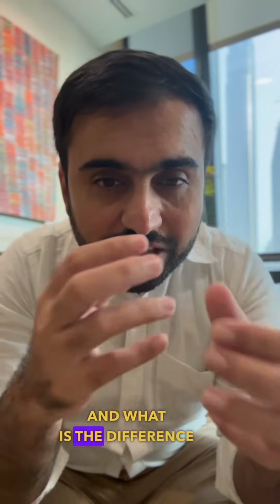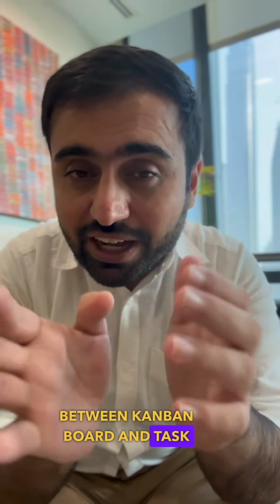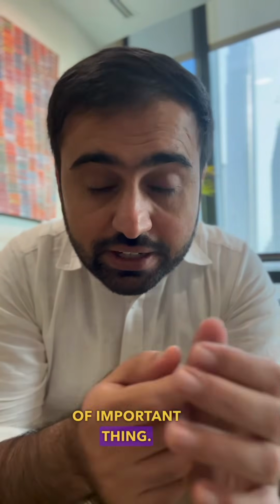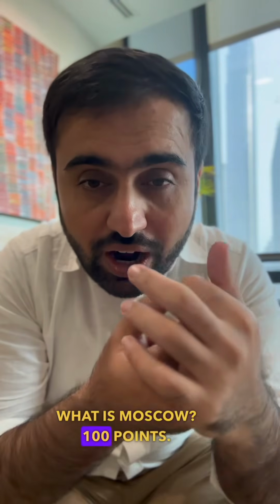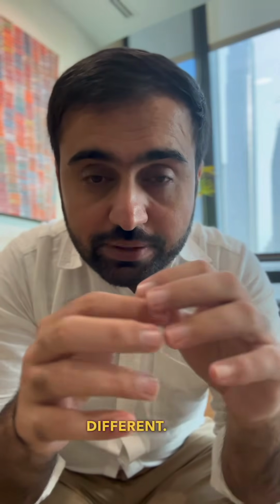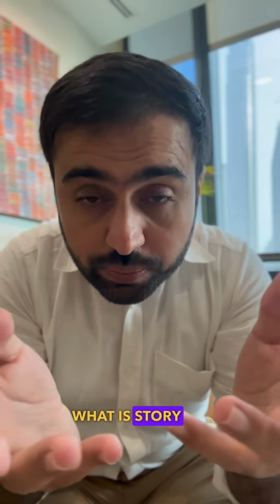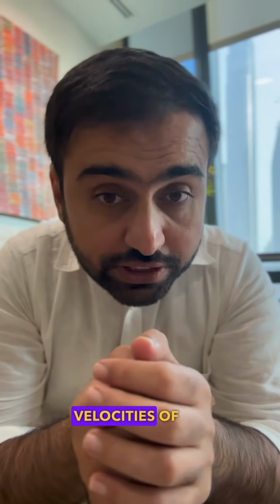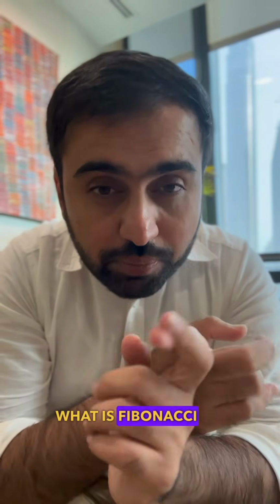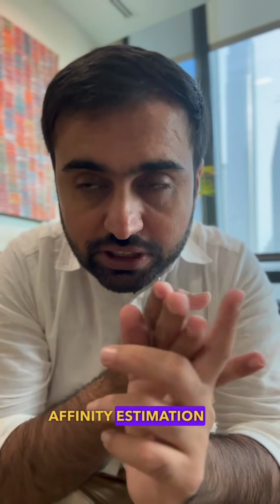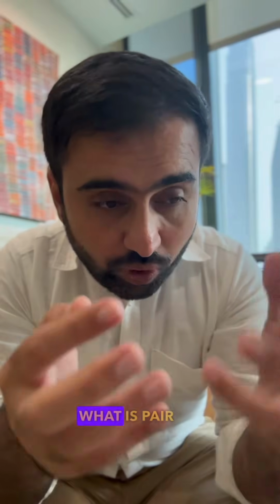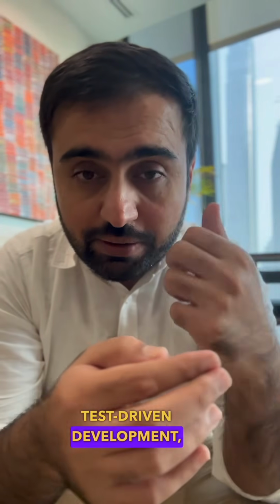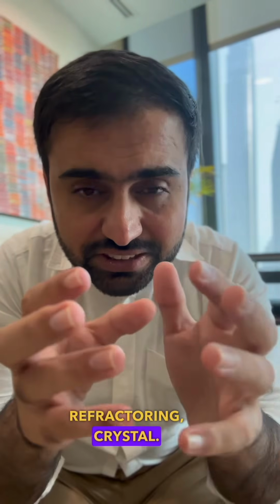And what is the difference between Kanban board and task board? That's kind of an important thing. What is MoSCoW, 100 points, how are they different, what are story points, what is a user story, velocity, can you compare velocities of the team, what is the Fibonacci series, affinity estimation, and wideband Delphi, what is XP, and what is pair programming, test driven development, refactoring, Crystal.